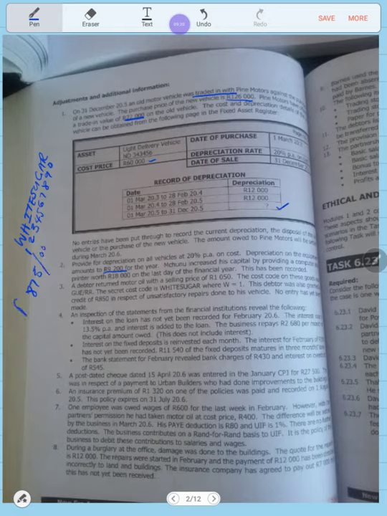So the cost price of that was 875 rand. This debtor was also granted credit of 850 in respect of unsatisfactory repairs done to his vehicle. No entry has been made as yet.